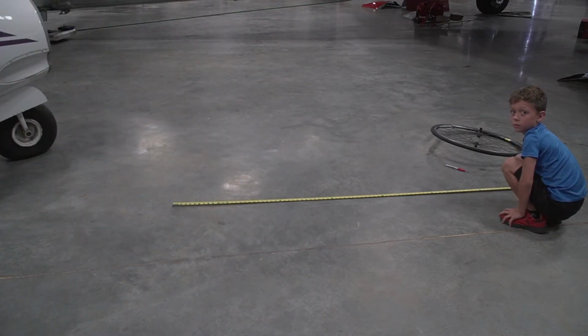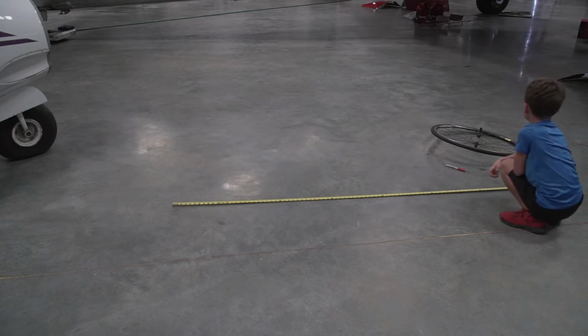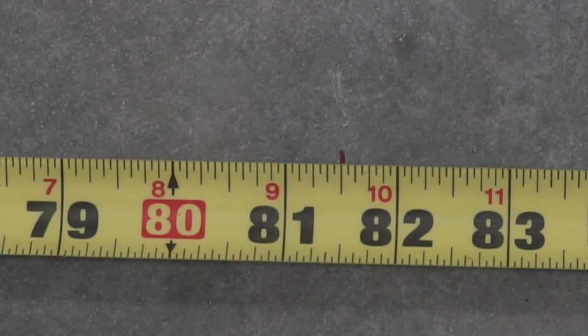Okay, so the tire that we just rolled out on the floor was exactly 81.5 inches according to the ruler. So we're going to take a look at the ruler real quick and see how you read a ruler. As you can see, the measurement right now is 81.5. So we're going to go back in the office now, and we're going to actually see what this means as far as the circumference of the circle, and see if there's some other way that we could have used to figure out what this circumference was going to be.